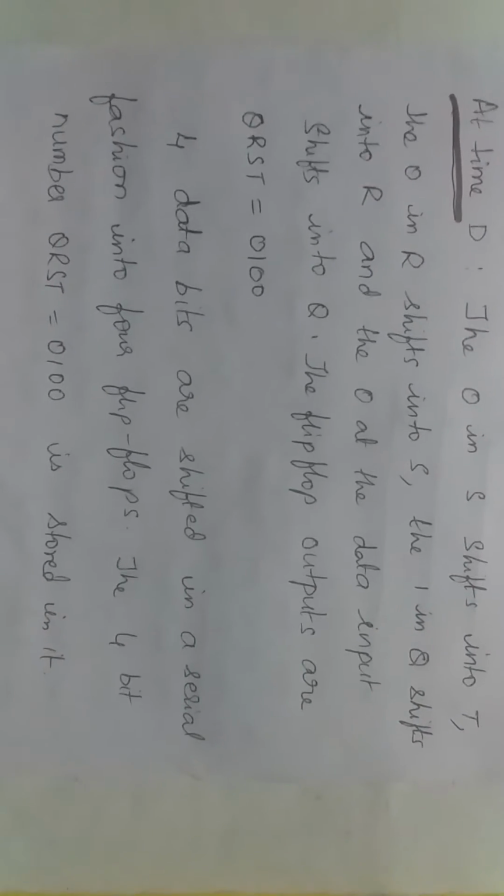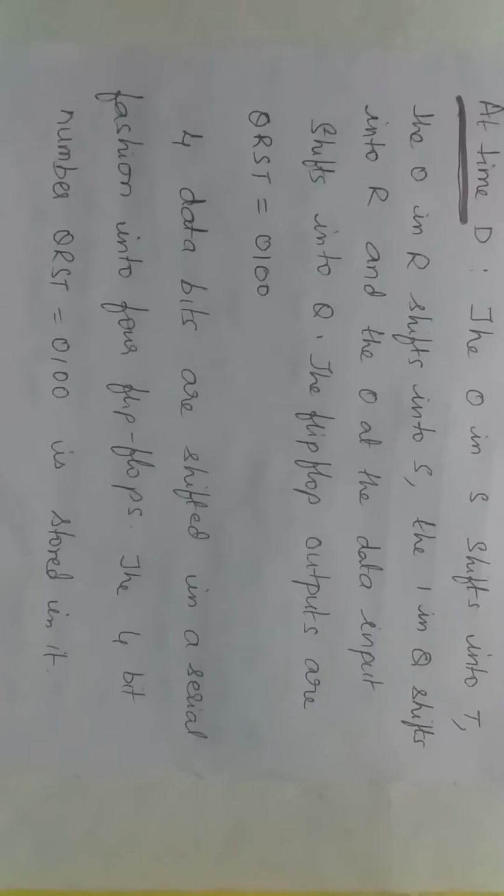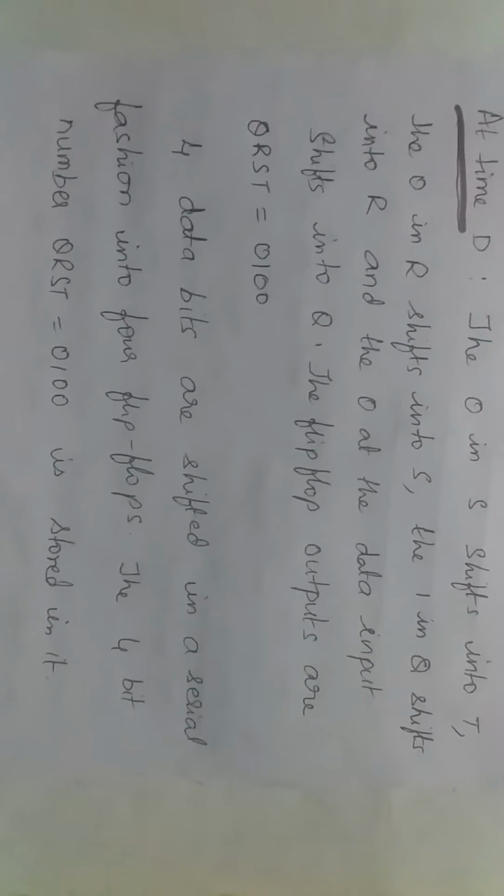That is what is written over here. We have discussed the conditions at time A. We have also seen the conditions at time B. And then we have discussed time C, and also time D. So we have seen 4 data bits are shifted in a serial fashion into 4 flip-flops. So the 4-bit number QRST equal to 0100 is stored in it.